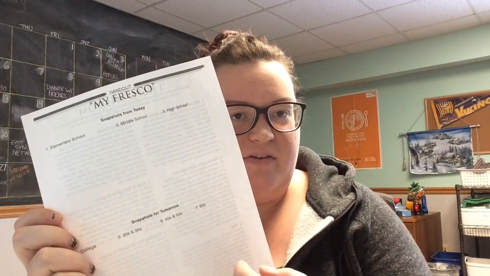The last piece is this challenge piece that goes along with the handout that your group should have called My Fresco. It's a blank sheet, so you can see through to the other side, and it's got these 6 or 7 spaces to talk about snapshots from today and snapshots for tomorrow. Really, it's a way of looking at where you've been in your faith and setting goals for where you want to go in the future. That's a really lame way of explaining it, but what it does is give us something to strive for.